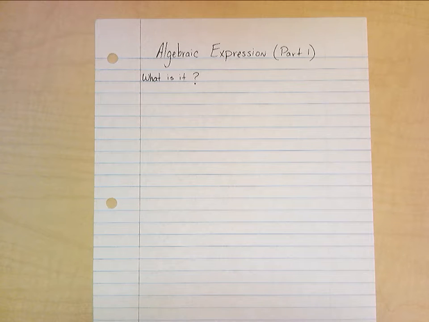Algebraic expression. What is an algebraic expression? Well, an algebraic expression, based on the book's definition, is an expression that contains at least one variable.